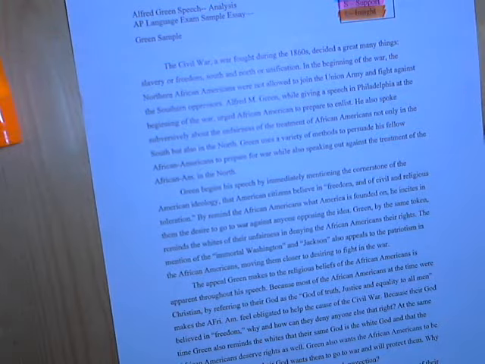Alfred Green, while giving a speech in Philadelphia at the beginning of the war, urged African Americans to prepare to enlist. He also spoke subversively about the unfairness of the treatment of African Americans not only in the South but also in the North. Green uses a variety of methods to persuade his fellow African Americans to prepare for war while also speaking out against the treatment of the African Americans in the North.